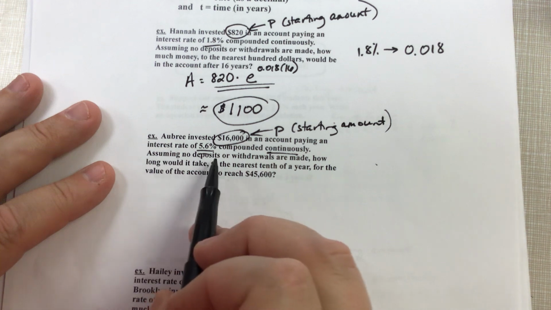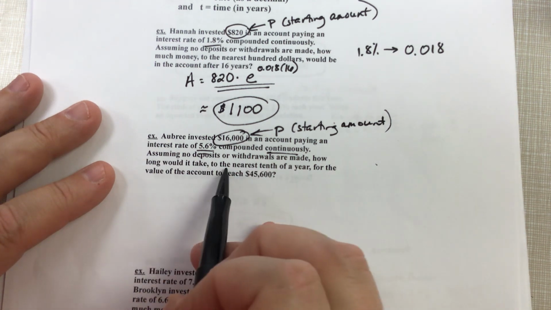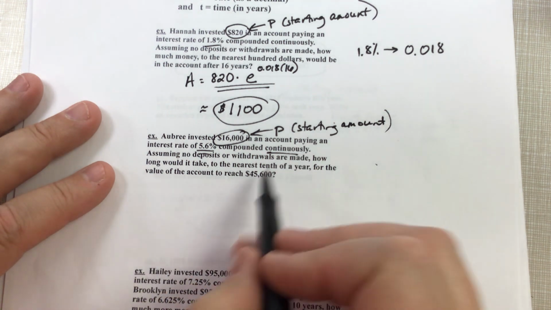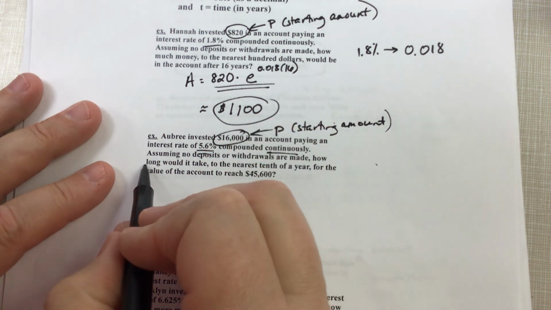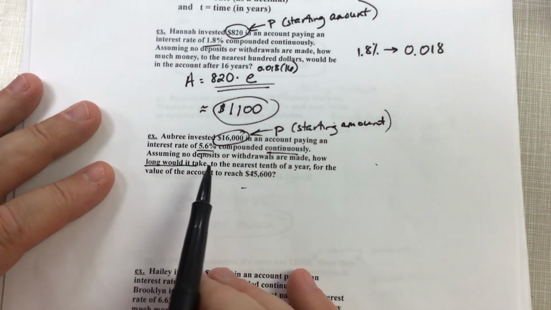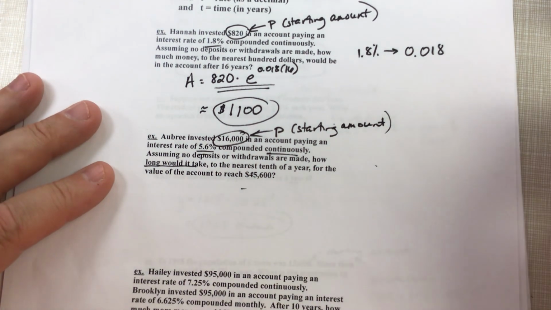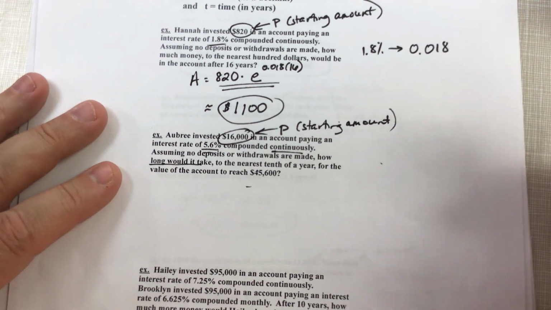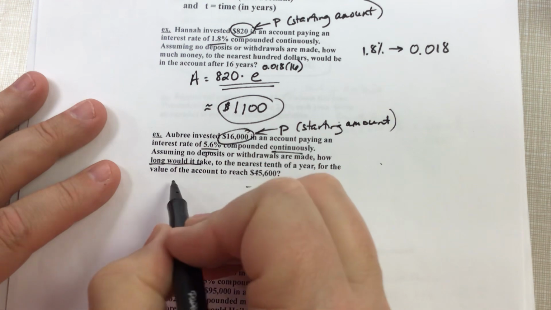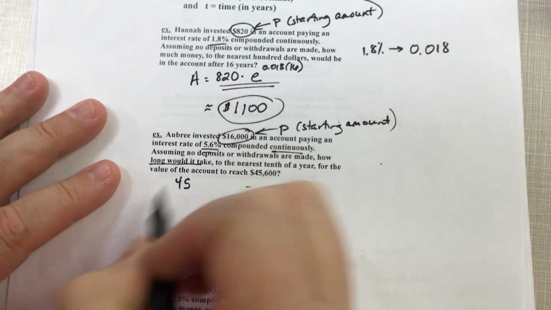It says, assuming no deposits and withdrawals are made, how long would it take, to the nearest tenth of a year, for the value to reach $45,600? So you're looking for not how much is in the account, you're looking for how long it's going to take. So you're looking for your value of t, your time in years. So we want the account to reach 45,600. So we're going to say that's our A value.